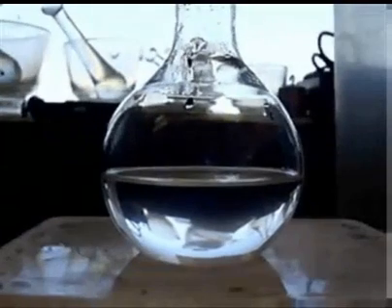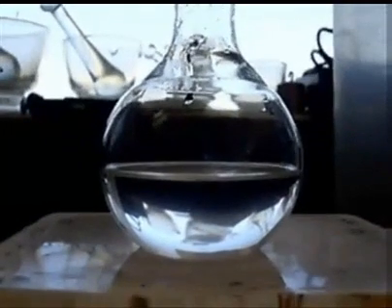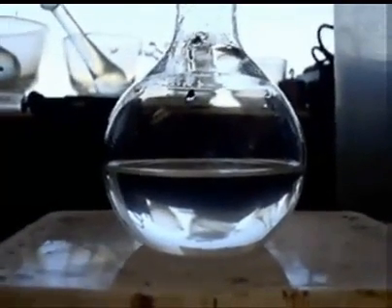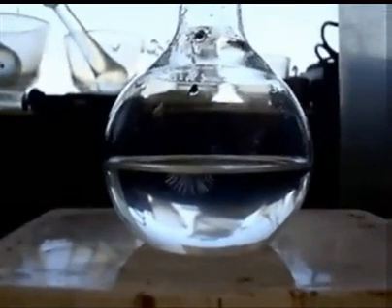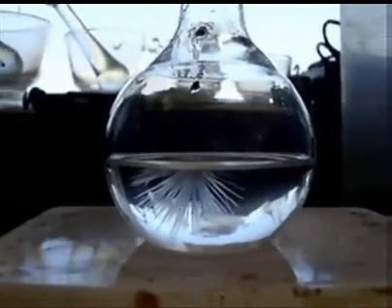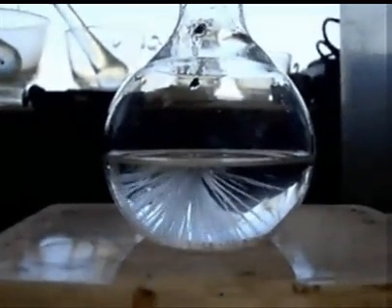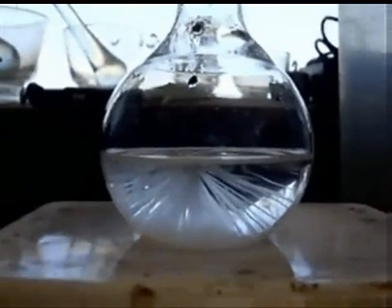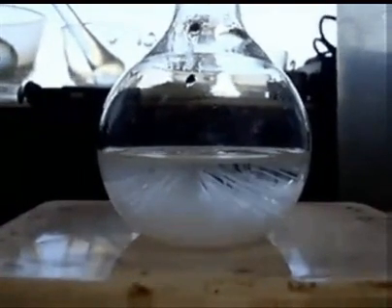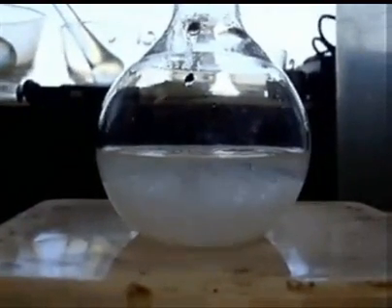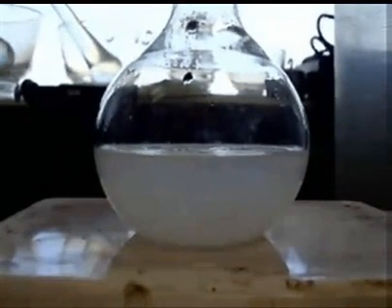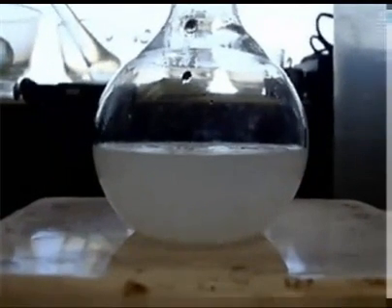We're going to add a seed crystal to it. The solution begins to precipitate, and a solid forms with the little rays radiating out and eventually becomes a solid mass. Sodium acetate does this. When it does so, it releases heat, and some of you may have seen these or used them as hand warmers. That's a supersaturated solution adding the seed crystal.